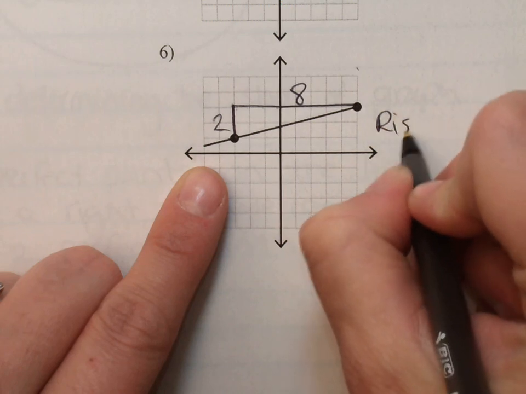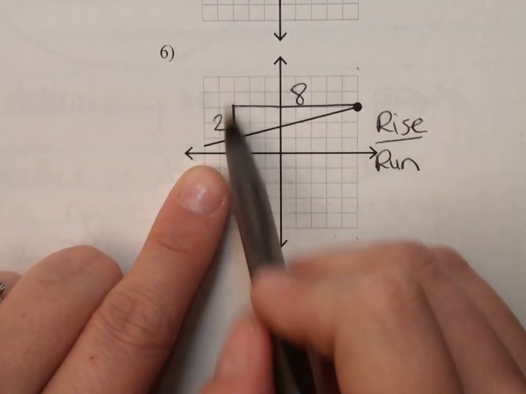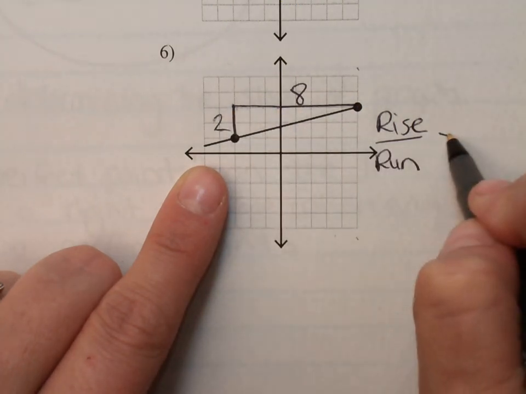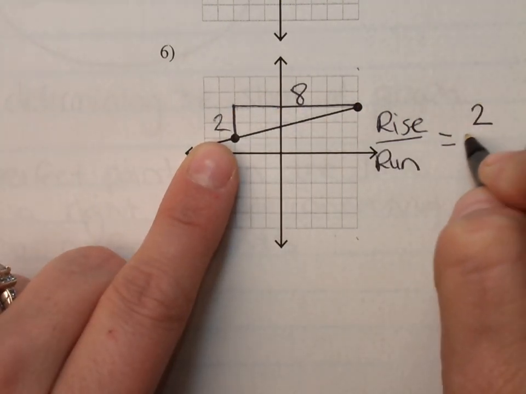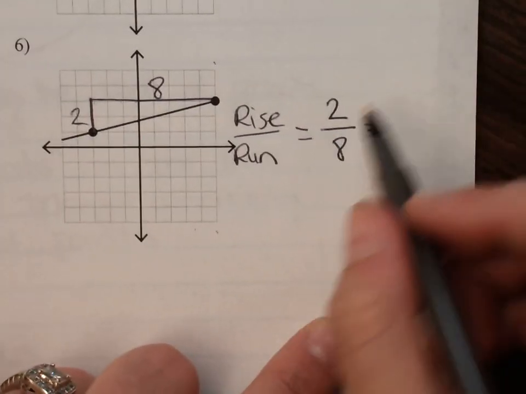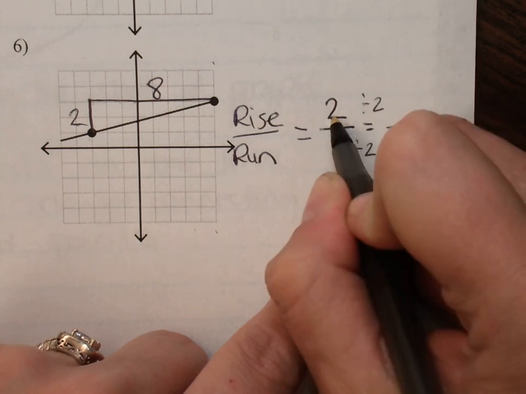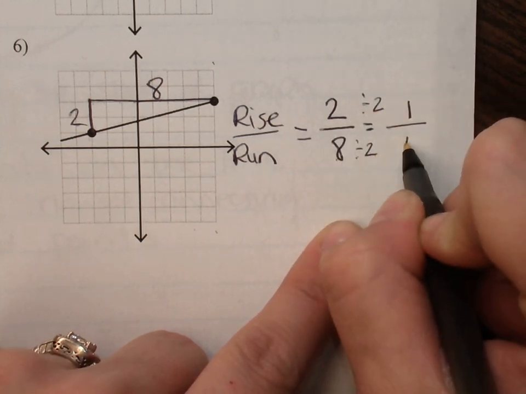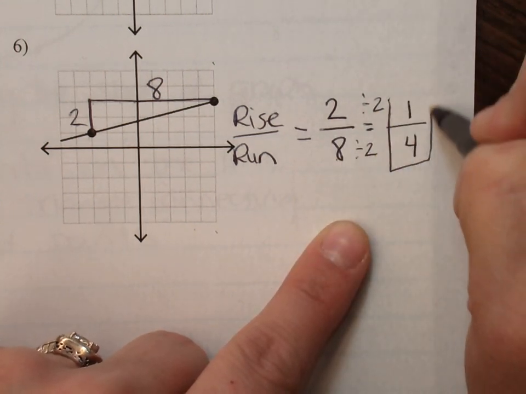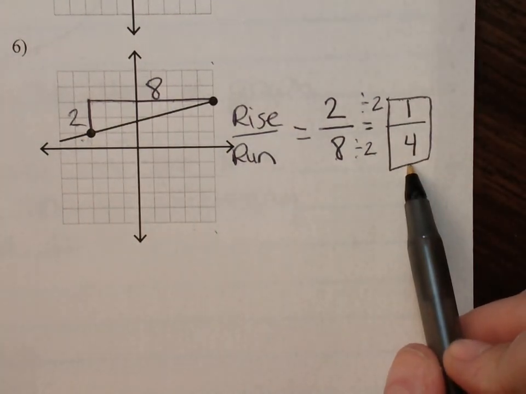Remember, slope of a graph is rise over run, or the change in y over the change in x. My rise was 2. My run was 8. And I can simplify 2 over 8. I can divide 2 by 2, and I can divide 8 by 2. 2 divided by 2 is 1. 8 divided by 2 is 4. And my line is increasing, so we will keep this positive.